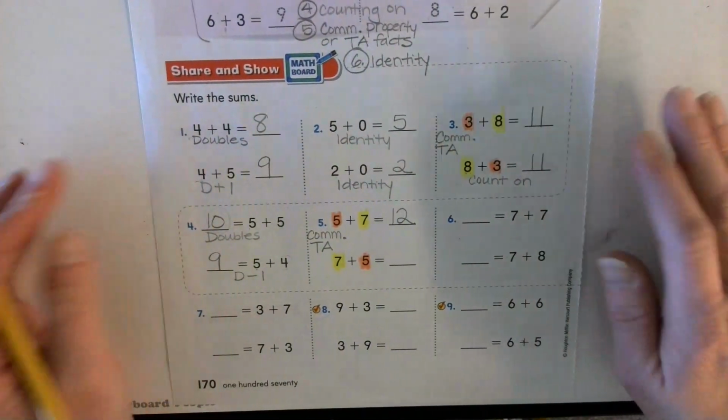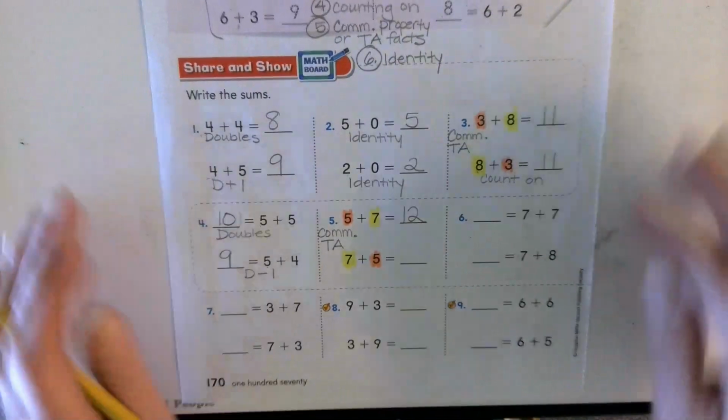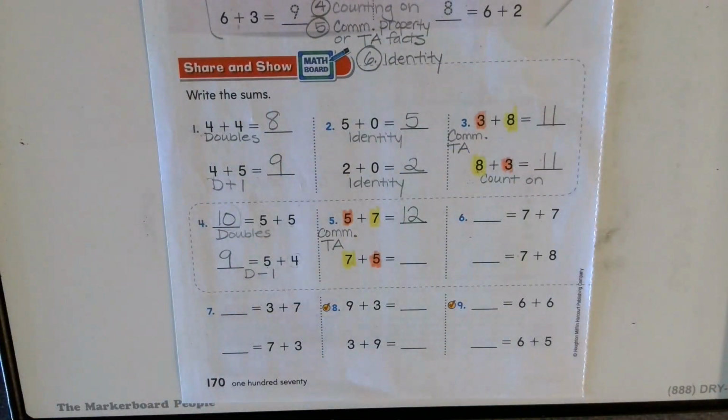Okay. Now you're going to finish your assignment this way. You're going to identify the properties and the strategies that you're going to use to solve these. Okay. Thanks for working hard.